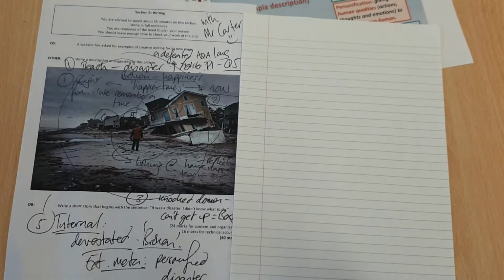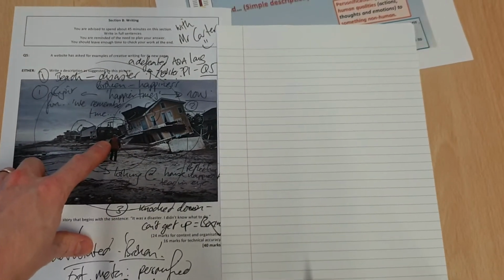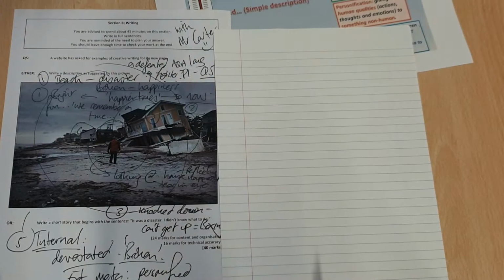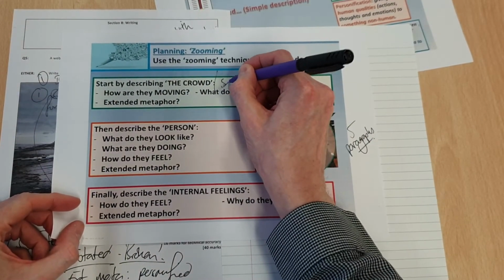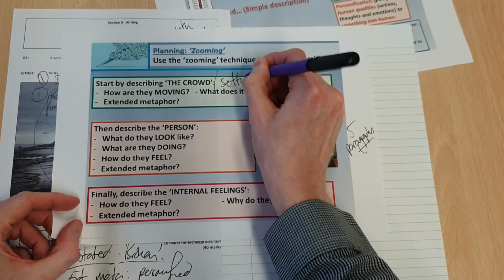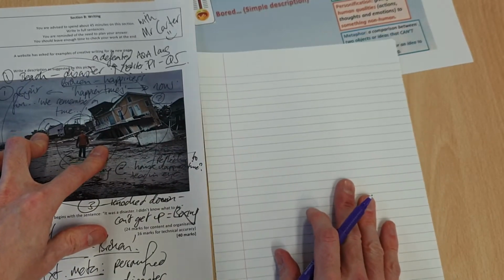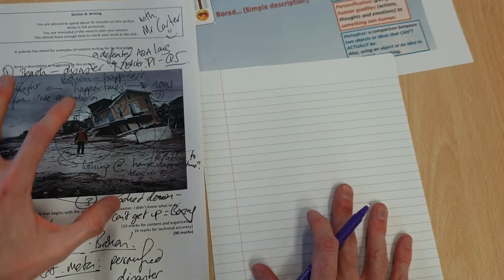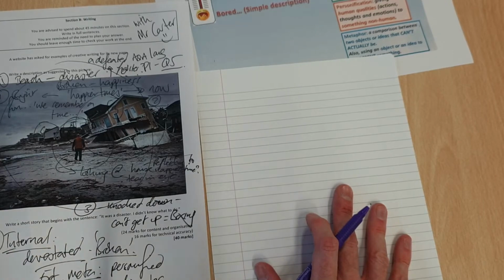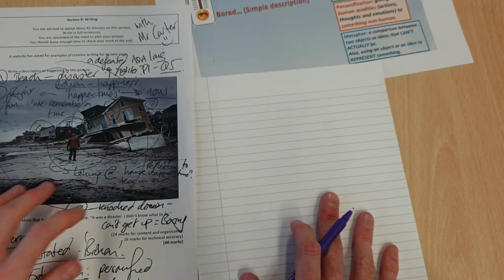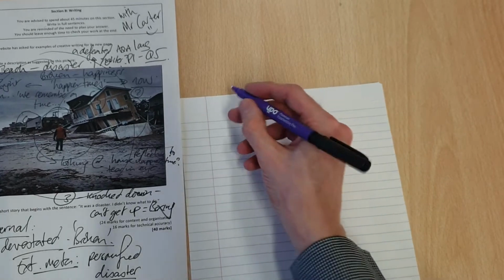So, we're going to make a start. We're focusing on the setting, first of all. So, if I just get our little plan again, we're going to focus on the crowd, stroke, setting. Okay? So, it's a disaster. I'd say that's more like twilight or the ending of a storm. So let's dive straight in with some personification.